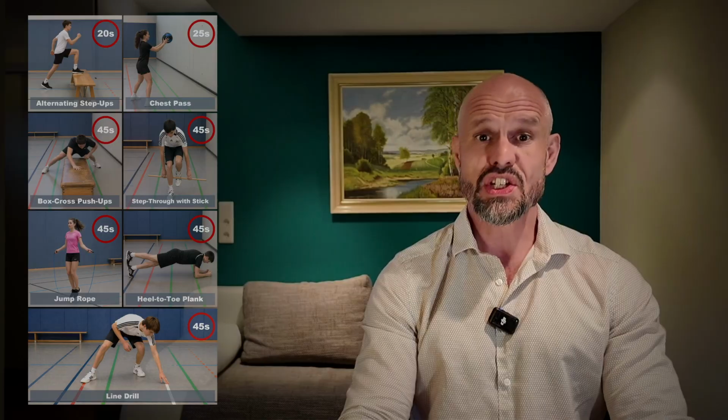Instead, the test uses 6 stations. Alternating step-ups, chest pass, box cross push-ups, step through with a stick, jump rope, heel-to-toe plank, and a line drill. And it counts repetitions, multiplies them with weighting factors, those are basically numbers that adjust how much each test contributes to the final score, and then converts the total into grading points.